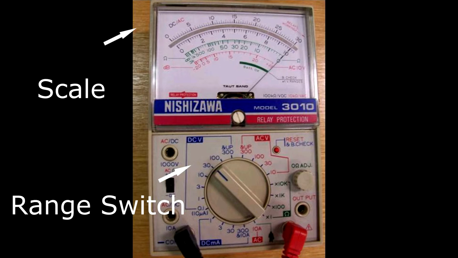The main thing to know about an analog multimeter is what the numbers represent. In this one we have 30, that represents 30 volts. So on the scale, when there's a full deflection to the right, as shown on this picture, it reads 30 volts. Now say that the needle was halfway to the 15, that would mean it reads 15 volts.